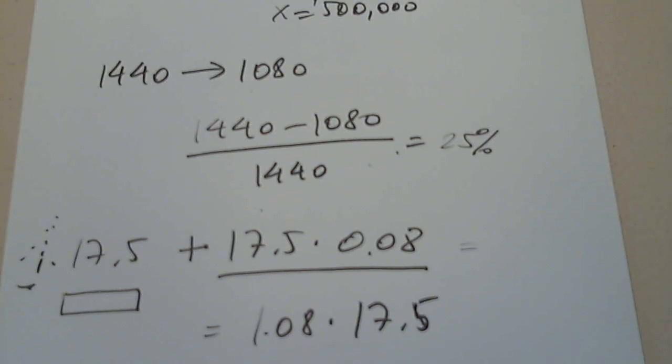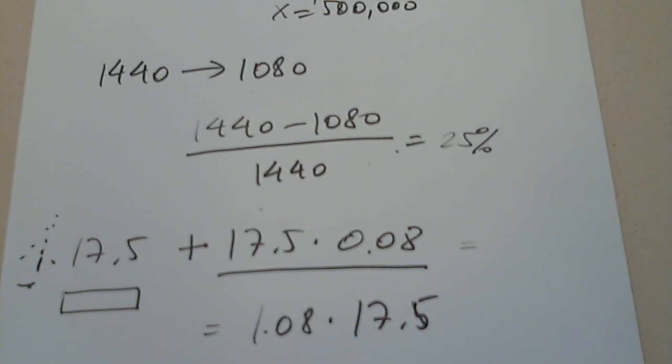Any questions on this problem? Okay, this is a huge assignment, as you see. How many questions? Huge. Okay, 42 questions.